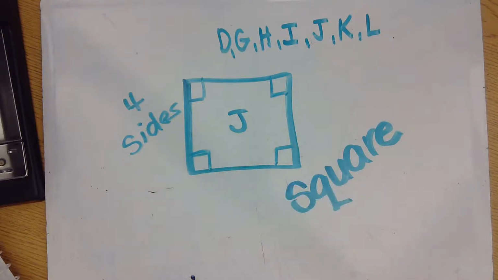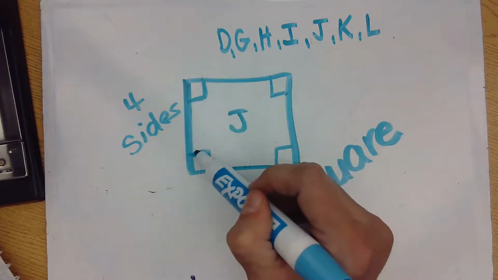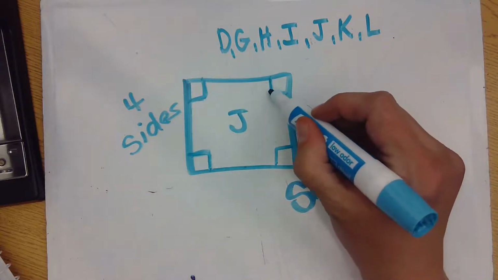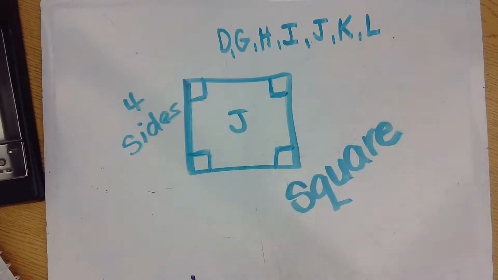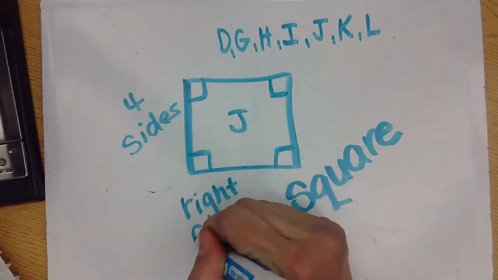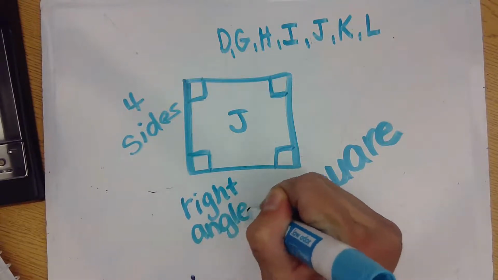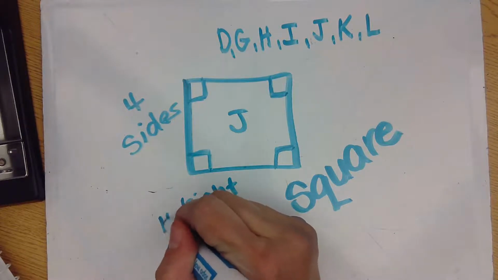Notice that the angles of a square look kind of like I'm drawing a little box in there. A square has a special name for an angle, and it's called a right angle. So how many right angles does a square have? It has 4.